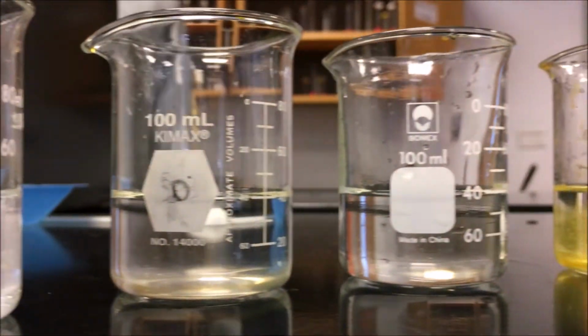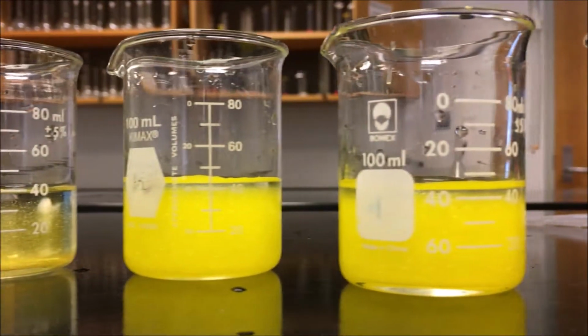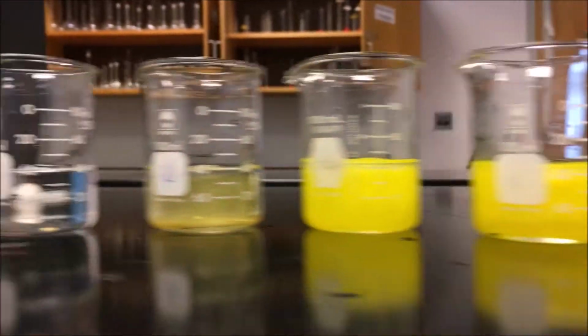By lining up our beakers 1 through 7, we can tell that the fourth beaker is the closest to Ksp. It precipitates the least out of the last 4 beakers.